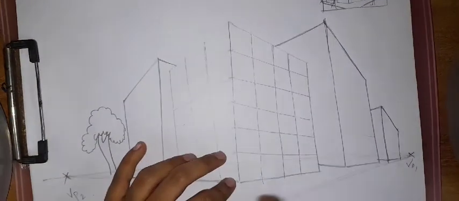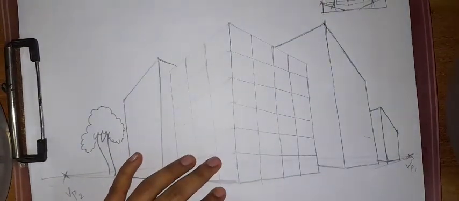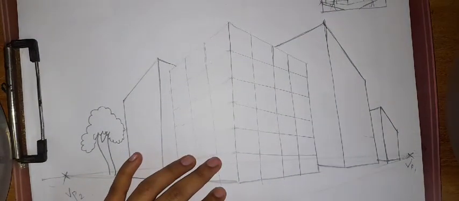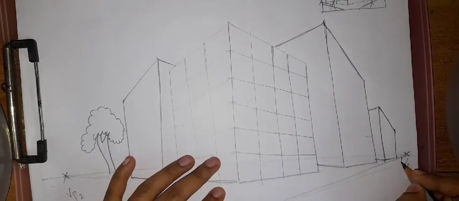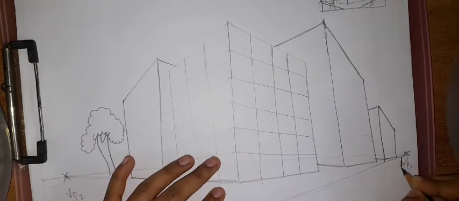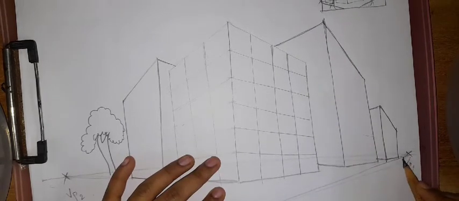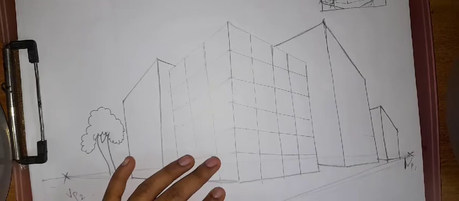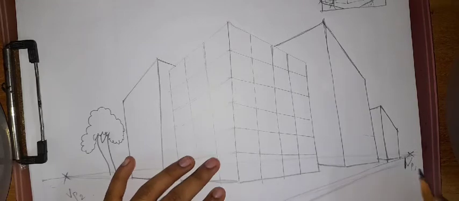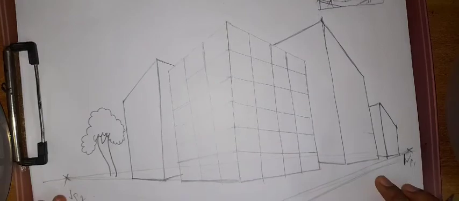Sorry, I don't know why it's going like that, because I'm not too much of an expert. I got some knowledge and I'm sharing with you guys. That's it. So that's the thing, I'm drawing the width.